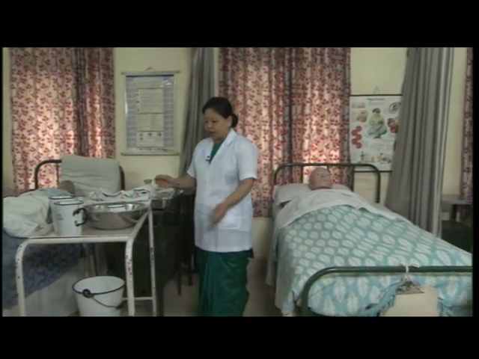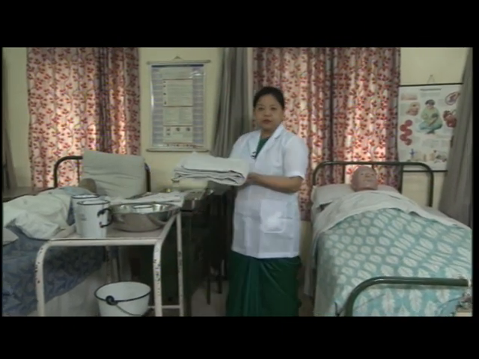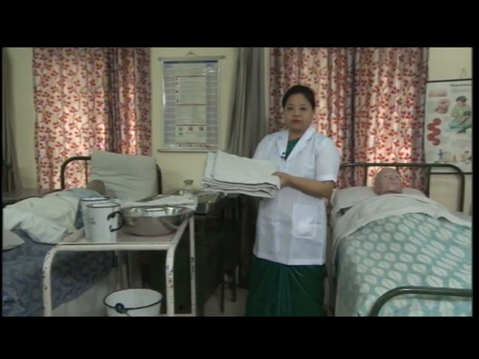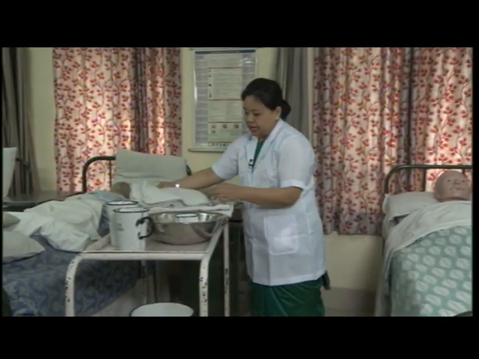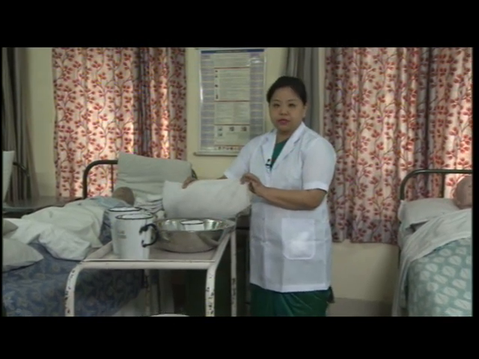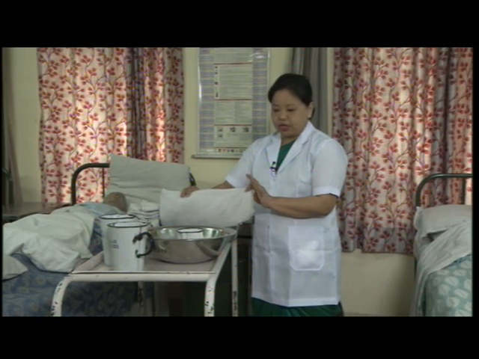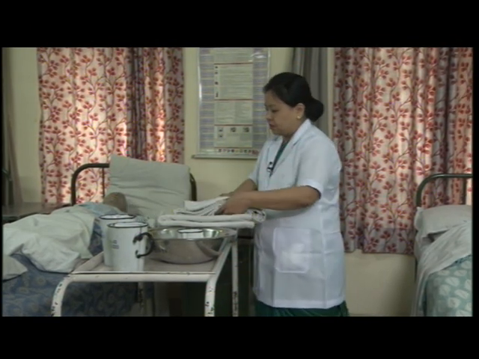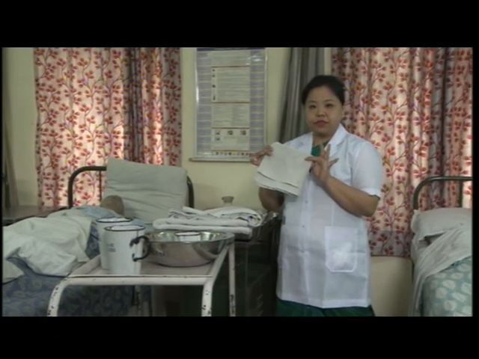First of all, we require a tray which contains a bath blanket to cover the patient. Next, we require a long towel to clean the patients as well as to support the patients. We require a face towel, that is to wipe the face.